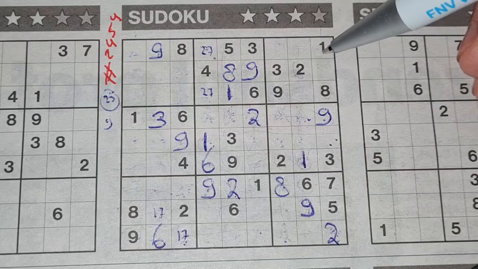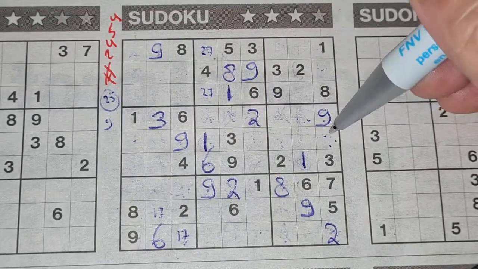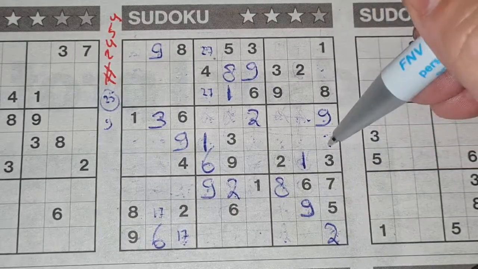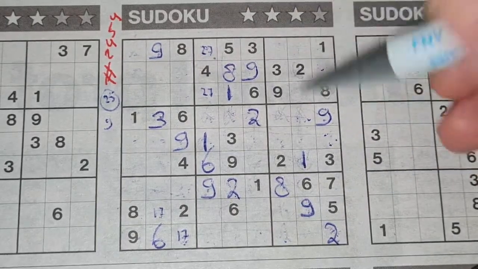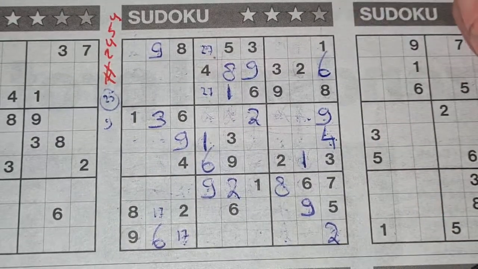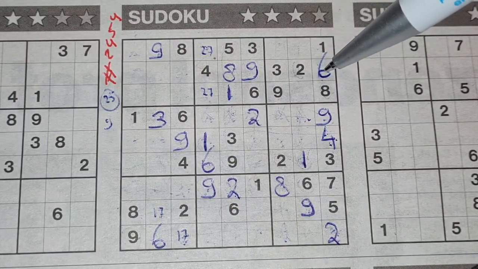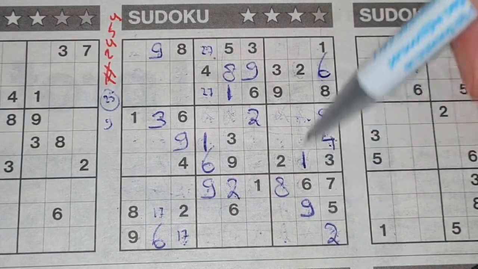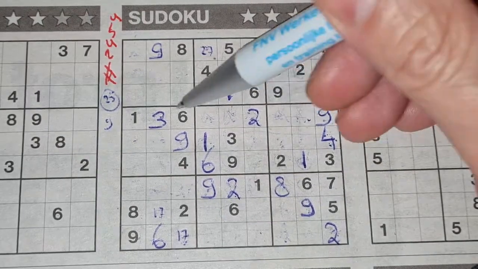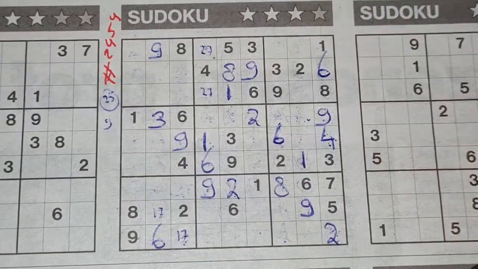Let me think. 2 numbers left. The 4 and the 6 are missing in the last column. We have a 4 there, so no 4 there. 4 should be here, and the 6 goes there. So we have a 6 in this column, 6 in the column next. So in that column, the only two places for the 6 should be here or there. We see there 6, no 6 there, 6 should be here.